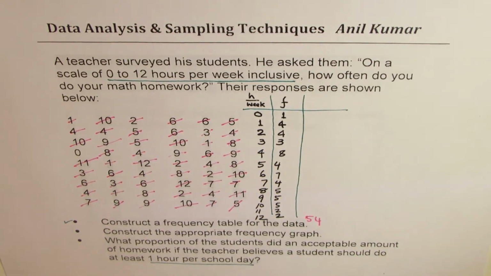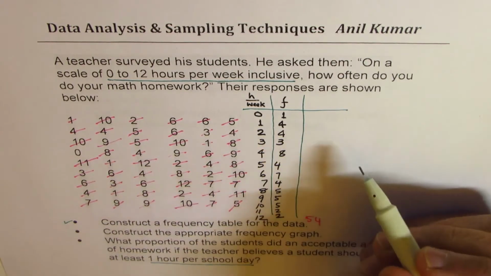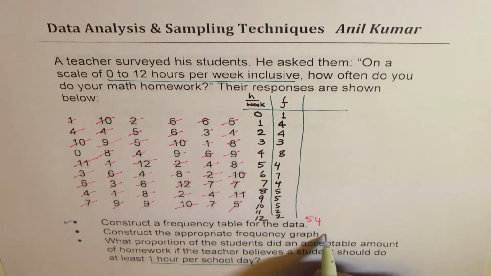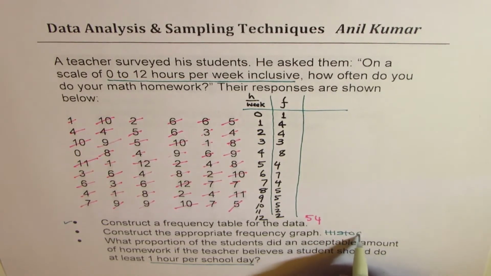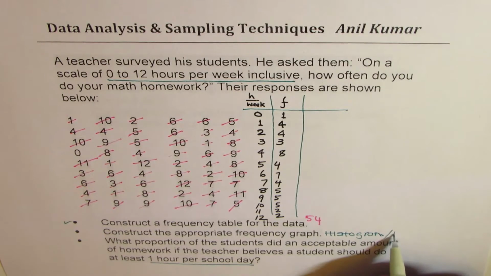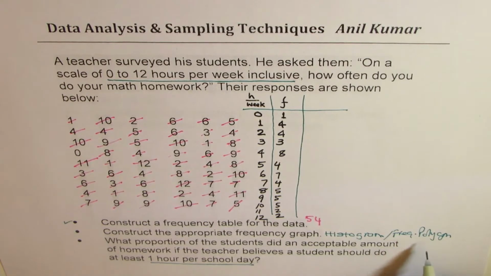And now at this stage, we can construct an appropriate frequency graph. Now, what do you think is an appropriate frequency graph in this case? Now, as you can see, it is all integers, correct? So we'll call this discrete data. Perfect. Since we are treating this as discrete data, a histogram could be good, right? We can also make a frequency polygon. That's not a bad option. Frequency polygon is good enough. So these are good for discrete kind of data.